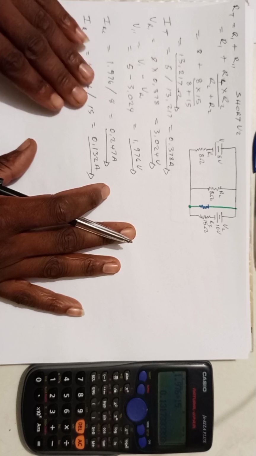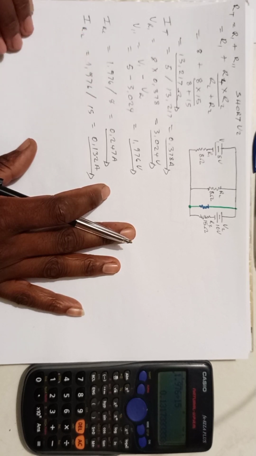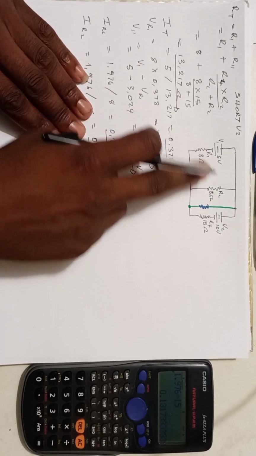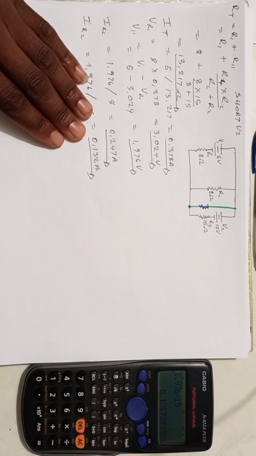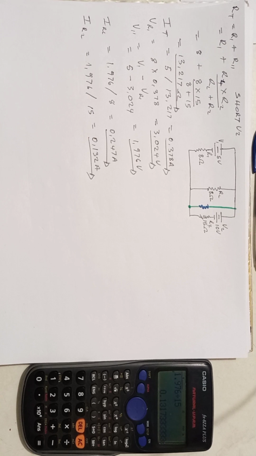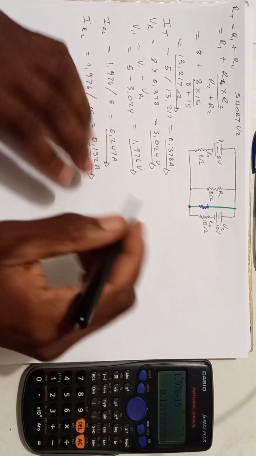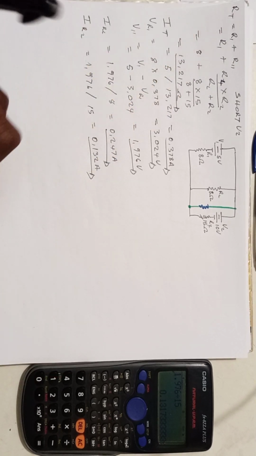So after calculating the currents, we are done, because we know the voltage and we know the voltages. We know voltages everywhere. Let us now short this one.